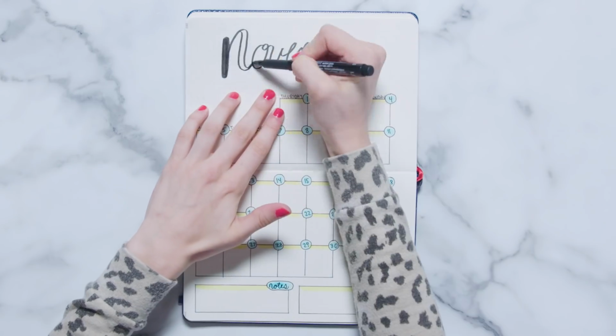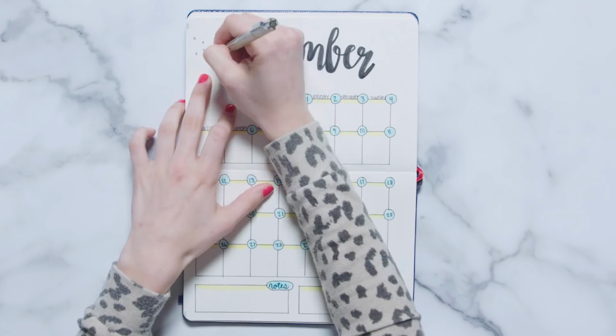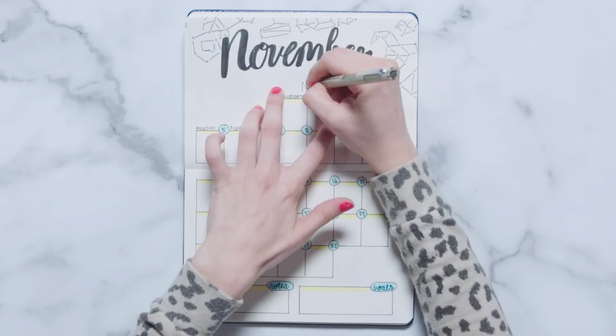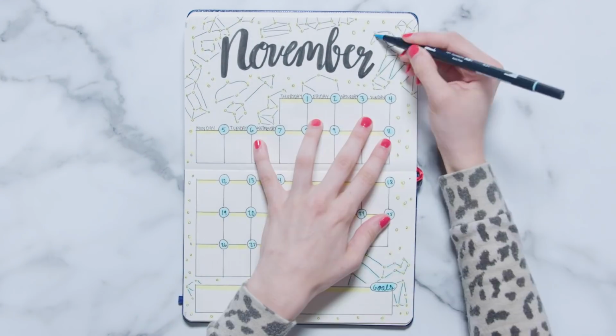To finish off this spread, I wrote November at the very top of the spread in a bold script font. But remember, you can write out whatever month you're using. I accessorized the page with the same zodiac symbols throughout the entire spread.